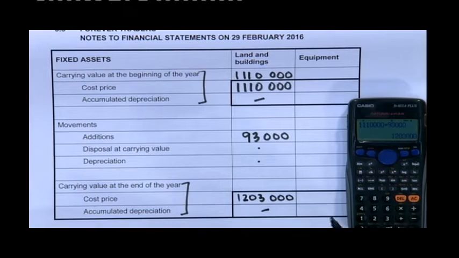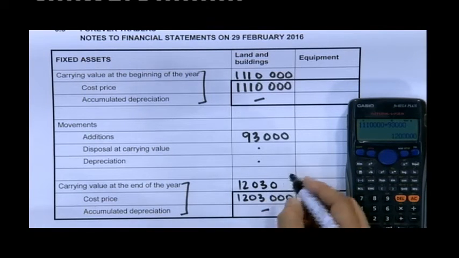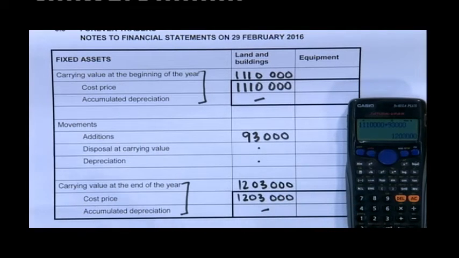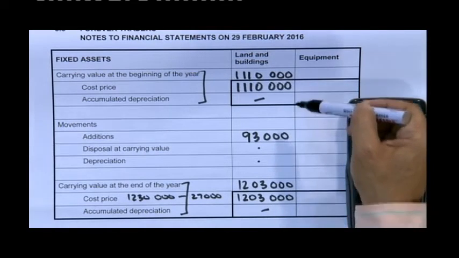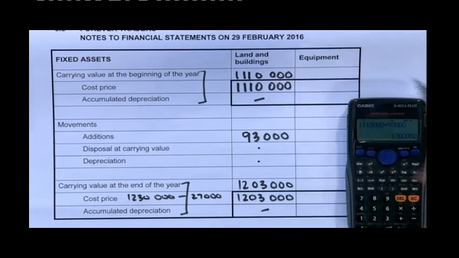Okay. Now accumulated, so the cost price at the end is also 1,203,000. What we could have done also, grade 11, let's just take the 1,230,000 and we minus the 27,000 and we're getting the 1,203,000, and then we have to work back. So you take the 1,203,000 minus the 93,000, and then we get the total of 1,110,000.